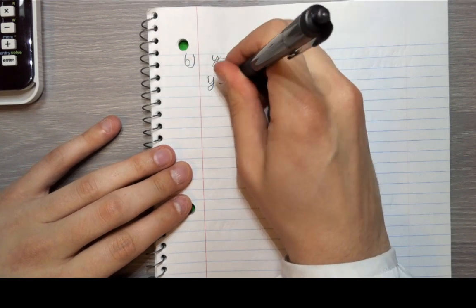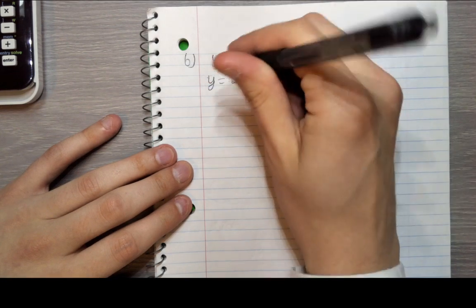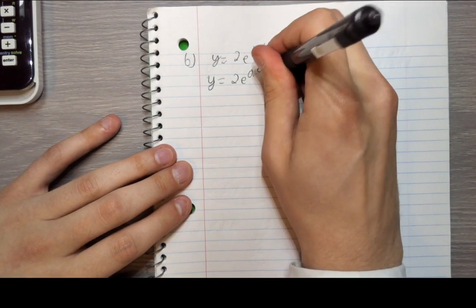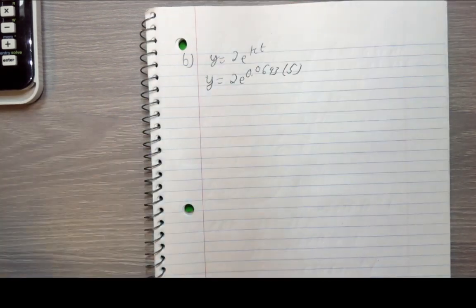So we still have y, 2 is our initial amount, e to the k, which I know what k is now. It's 0.0693. And I know time because it's a 5-second rule, right? So the 5-second rule would be after 5 seconds. So I'm left with y equals 2e to the 0.0693 times 5.